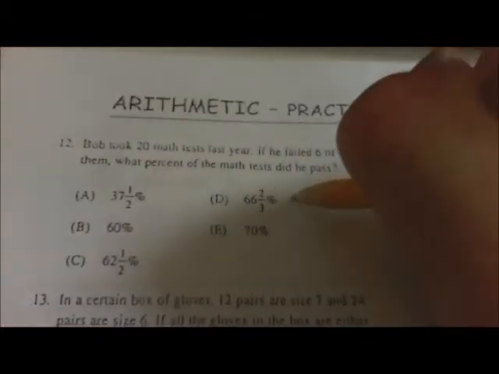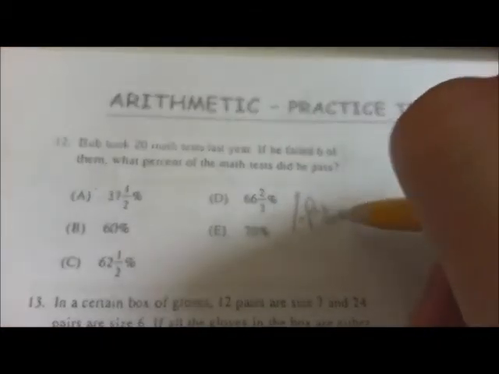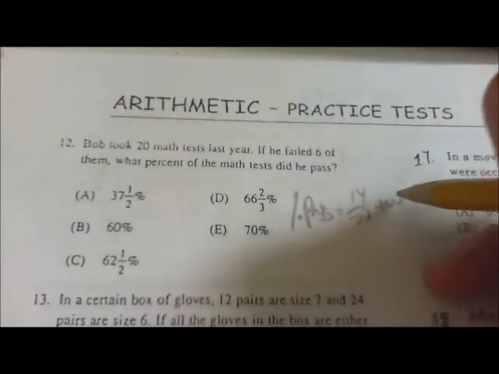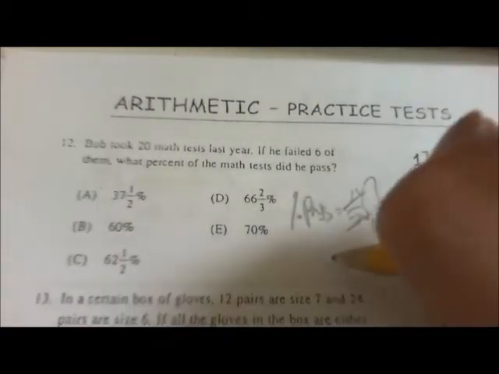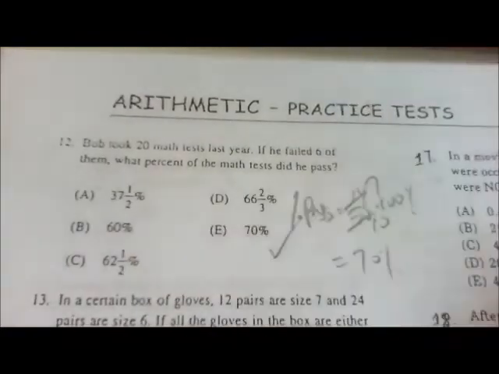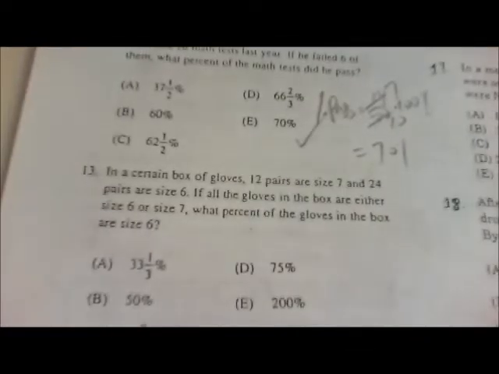So he passed 14. Percent of passing equals 14 over 20 times 100%. It's the same concept. Divided by 2 equals 7, divided by 2 equals 10. So it's 70%, 7 over 10. So it's E.